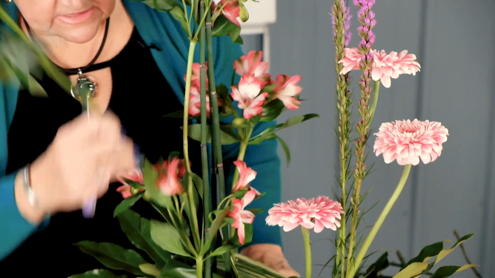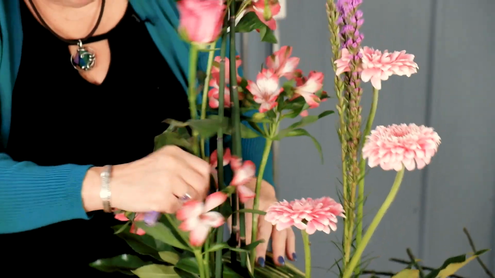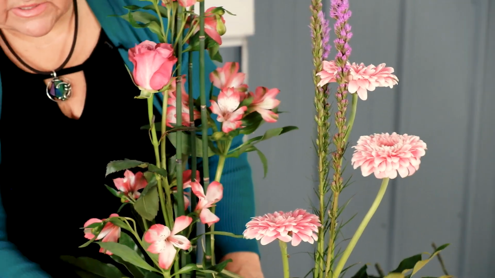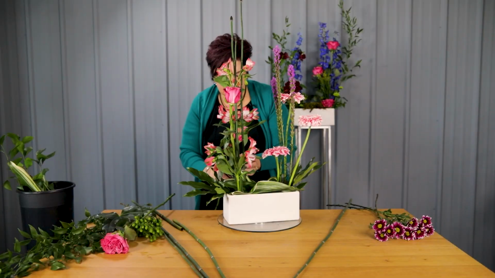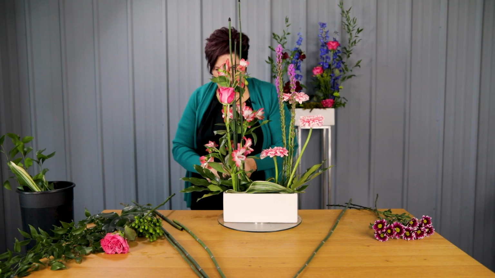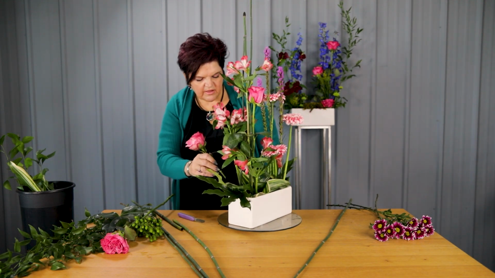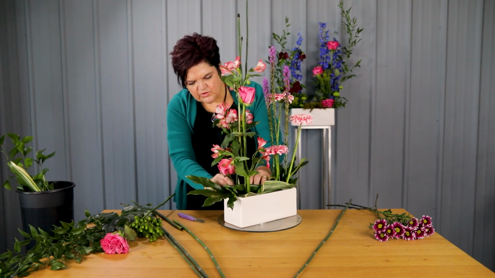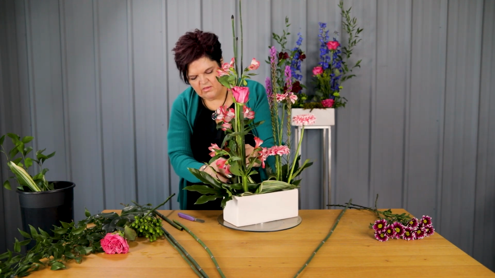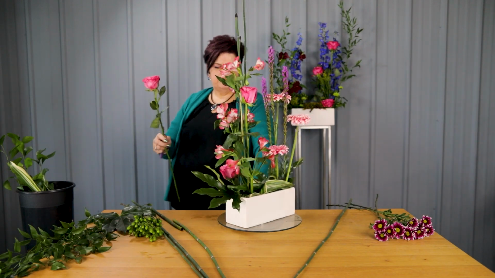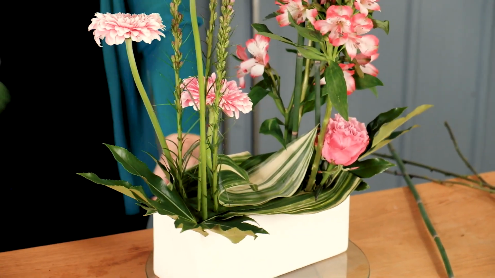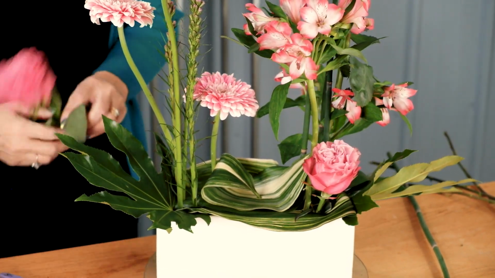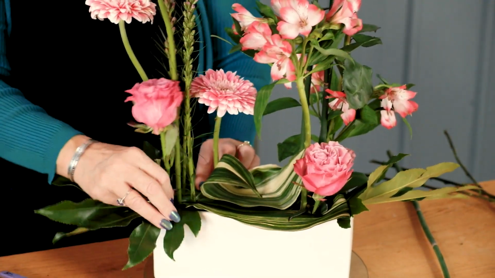So I'm holding it to the side there to determine where to cut that so that we get that stem insertion that goes all the way down into the bottom. And then we're gonna bring this one right down into the focal area. And then I'm going to put one of these on this side to bring your eye back.